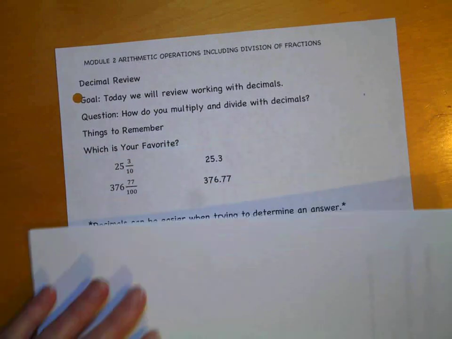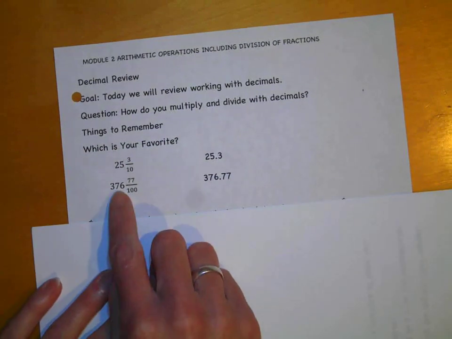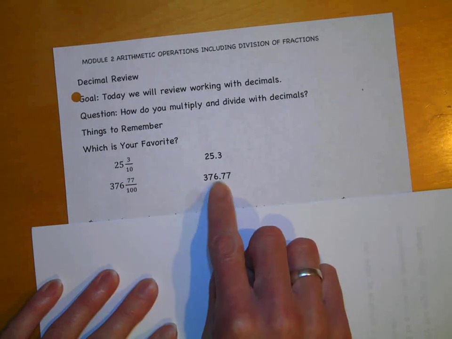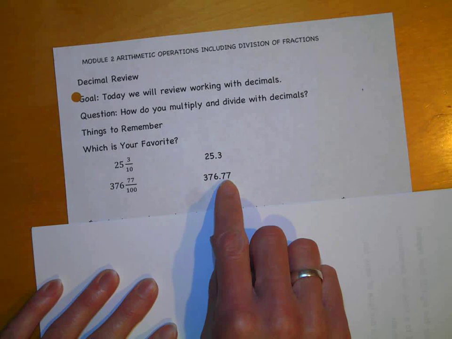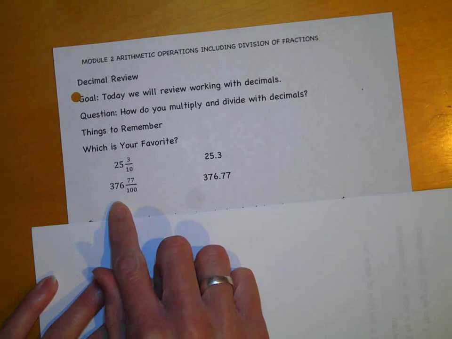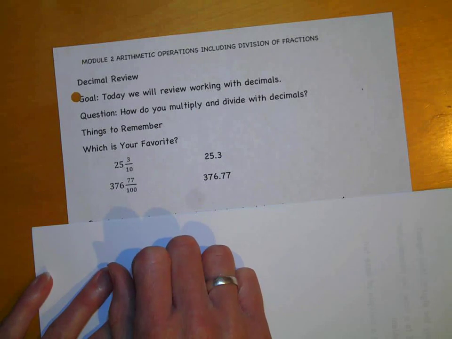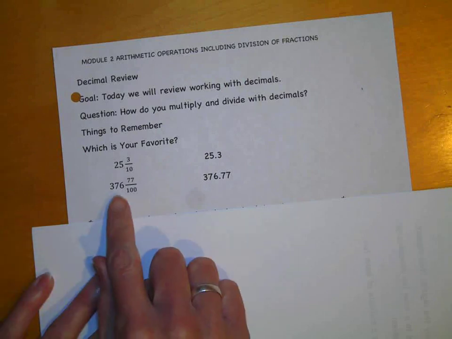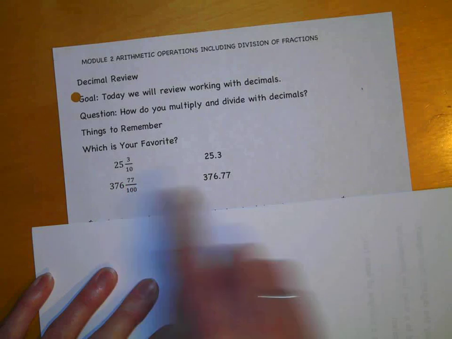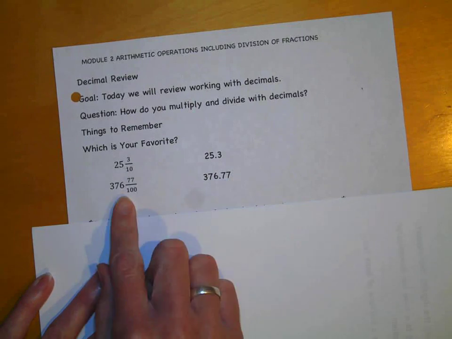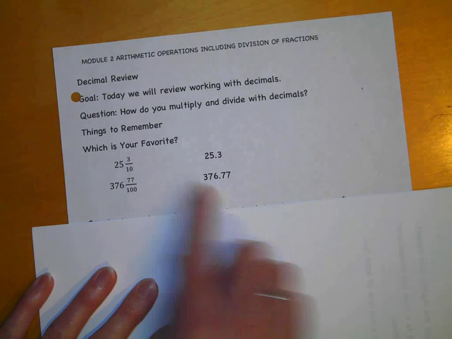Interesting. So look at the next one. Which one is your favorite? 376 and 77/100, or 376.77? Again, you should be doing a double take because these are exactly the same. The only difference between them is how they look, but they are exactly the same number. Wait a minute, let me read it again. 376 and 77/100. 376 and 77/100. They sound exactly the same. That's because they are. One is written as a fraction and one is written as a decimal.